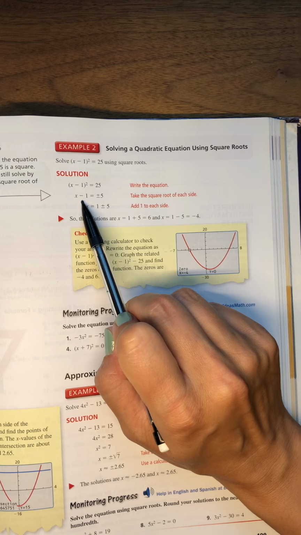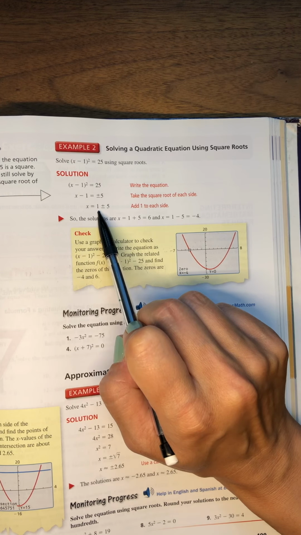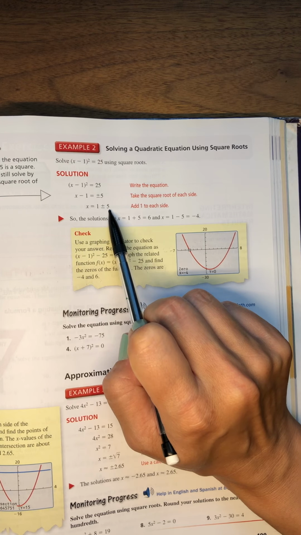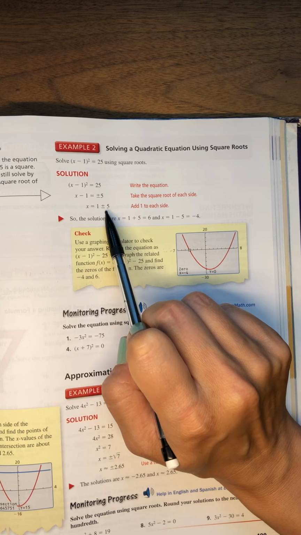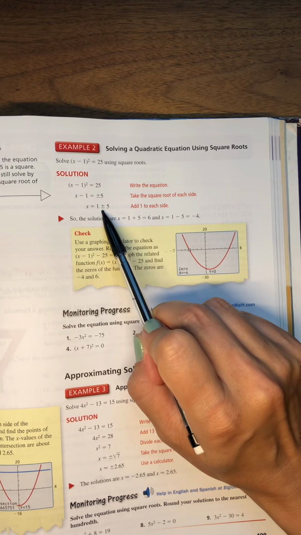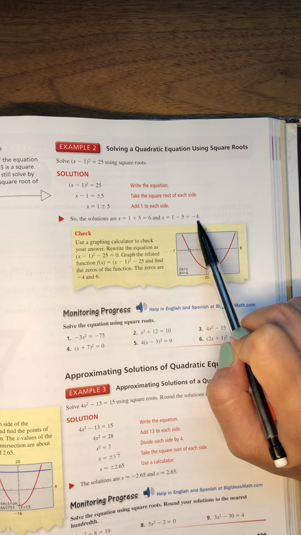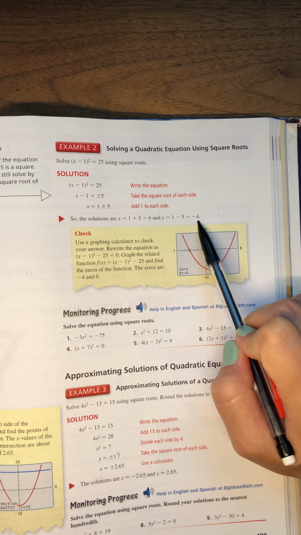Now we have to solve for x. So we're going to add 1 to both sides and I get 1 with the plus or minus 5. So let's find our two answers. It would be 1 plus 5, which would be 6, and the other answer would be 1 minus 5, which would be negative 4. And those would be our two answers for this one.